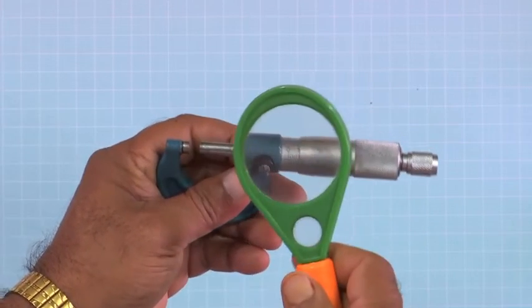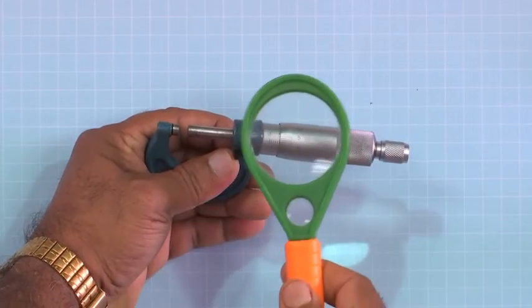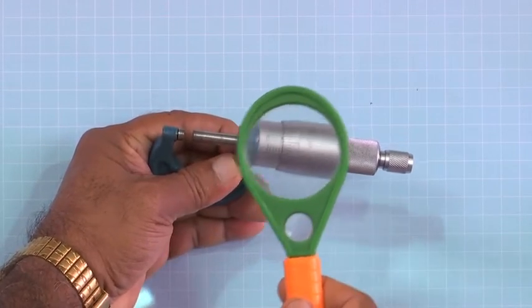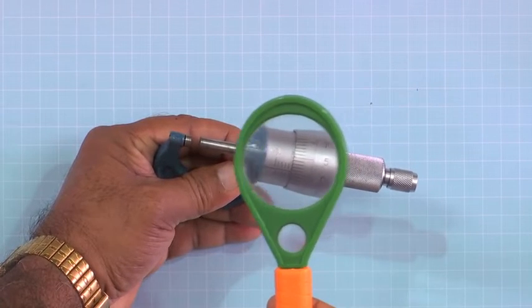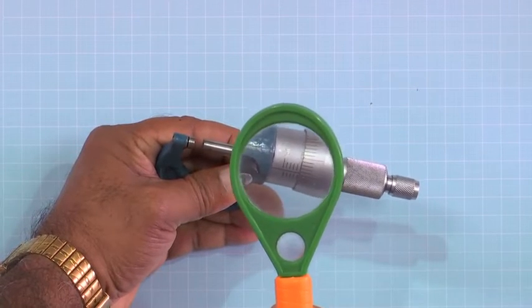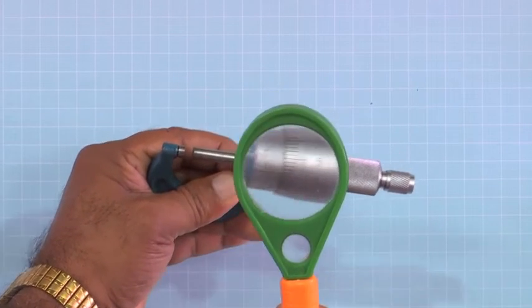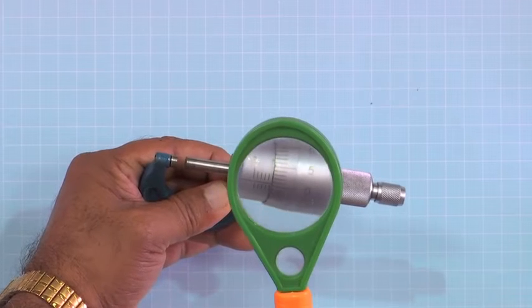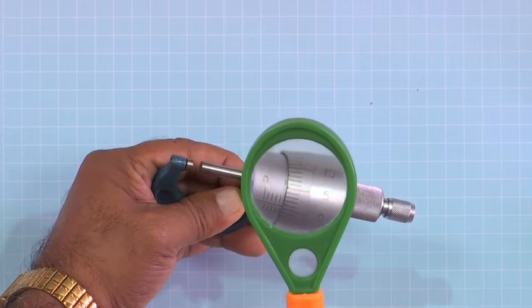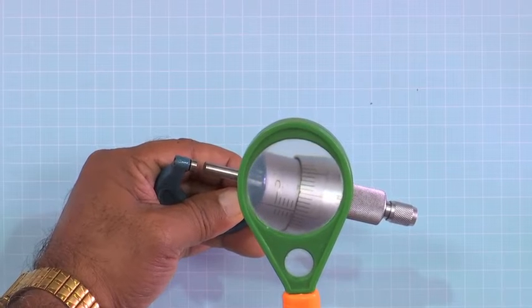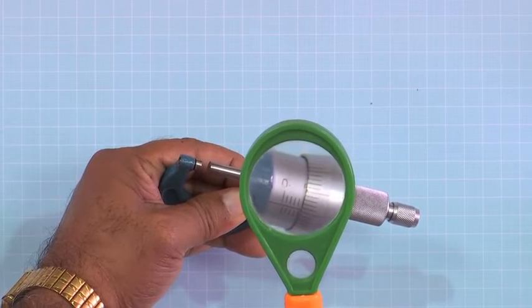You can see the reading in the linear scale is 5 millimeters. So ten complete rotations give 5 millimeters in the linear scale.